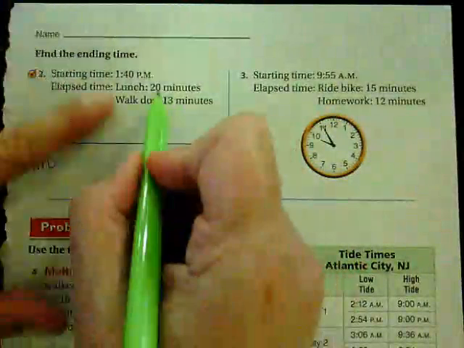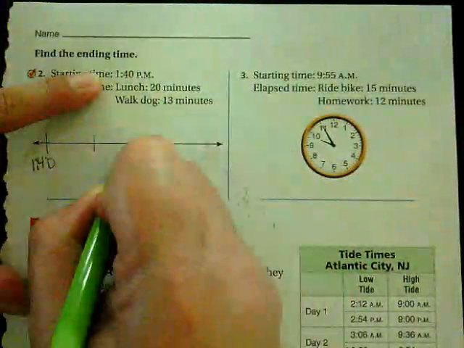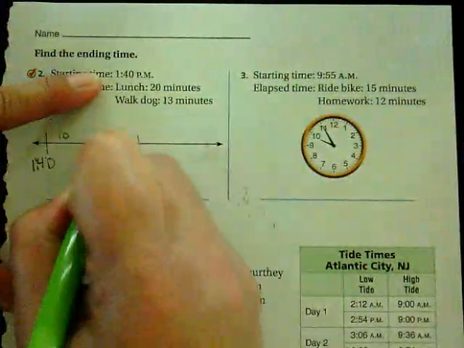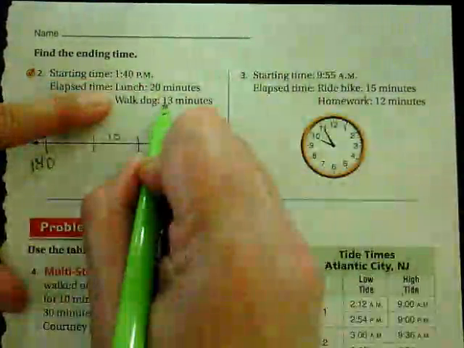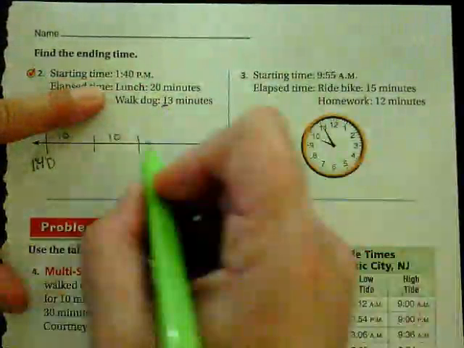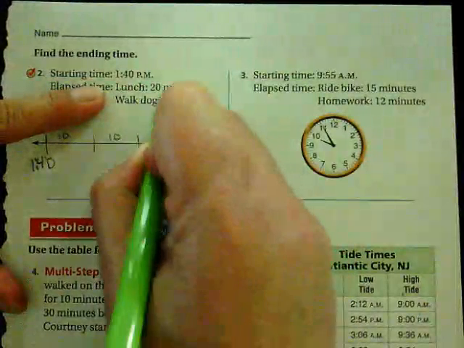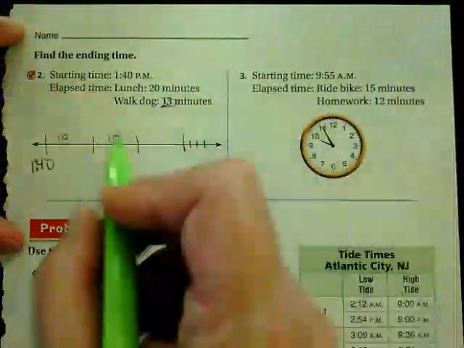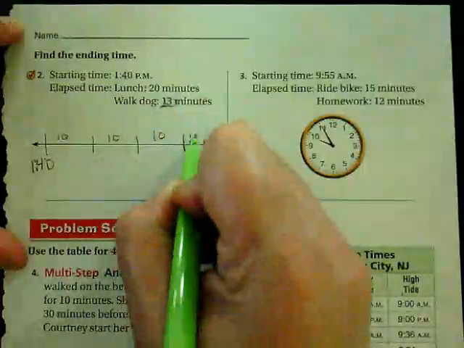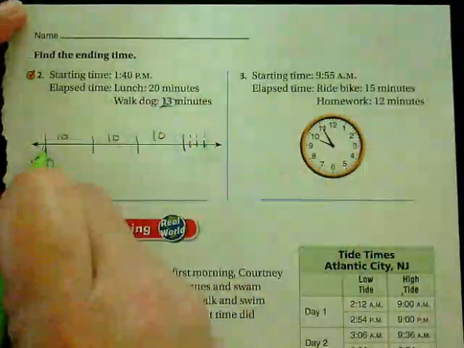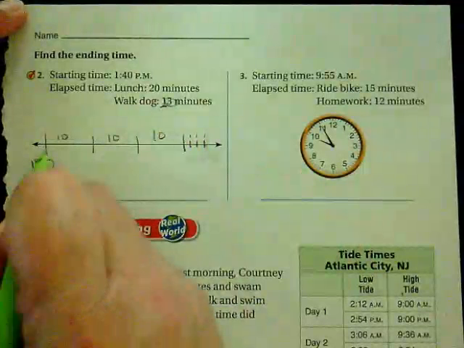So starting time is 1:40. And then I take a 20-minute lunch, so 10, 20. And then I walk the dog for 13. Ooh, look, there's a 10 in there because I have a 1 in the tens place. So there's 10, and then 1, 2, 3 minutes because I have a 3 in my ones place. So a 10, and then 1, 1, 1. So let's count it.